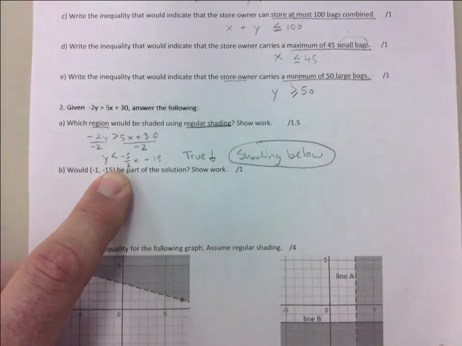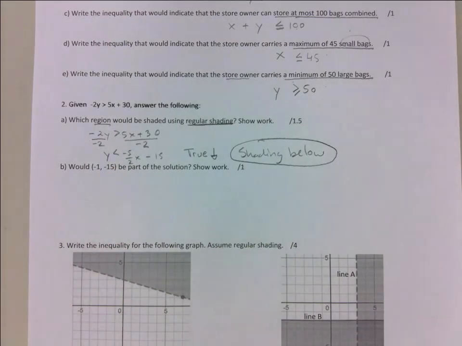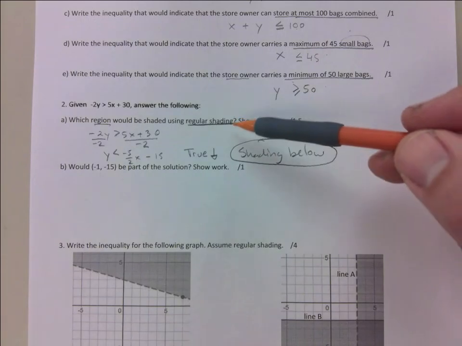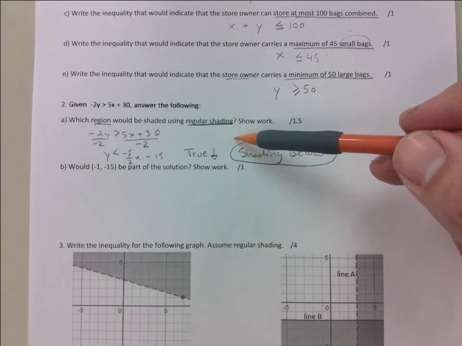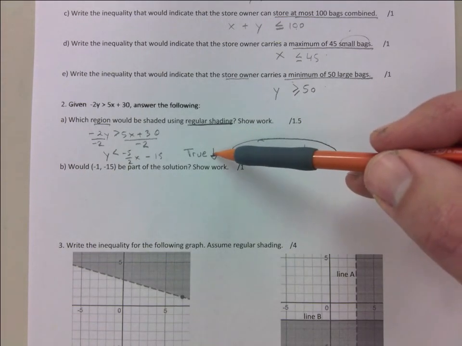Because I'm talking regular shading here, so the true region is below. Shading is below. What I should have maybe asked here is, where is the true region? That's what matters most. Where is the true region? The true region is below, okay?